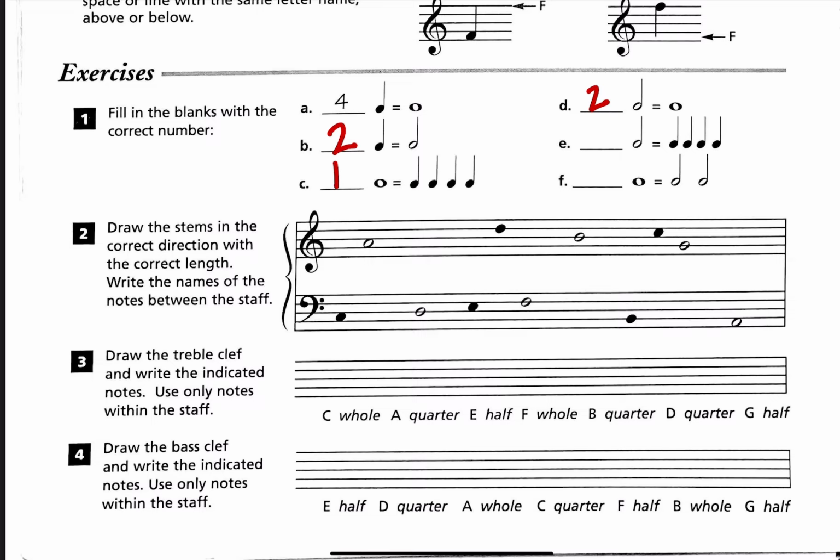How many halves are the same as 4 quarter notes? Well, there are 2 quarter notes inside each half note, so I have 1 half note, 2 half notes. And lastly, how many whole notes are the same as 2 half notes? And that is 1.